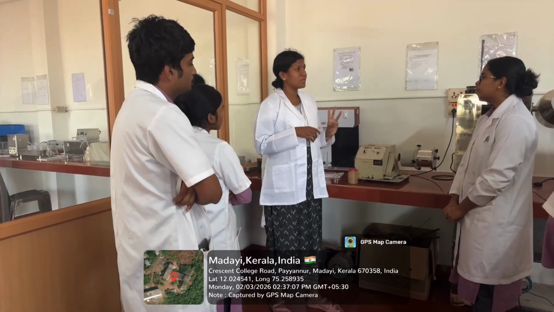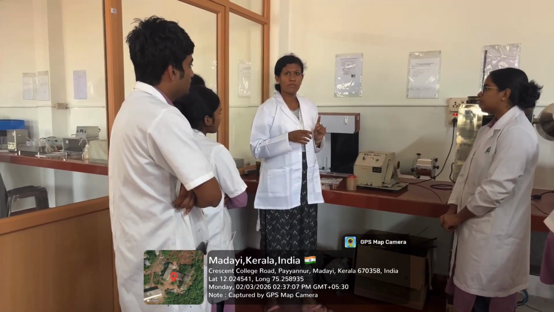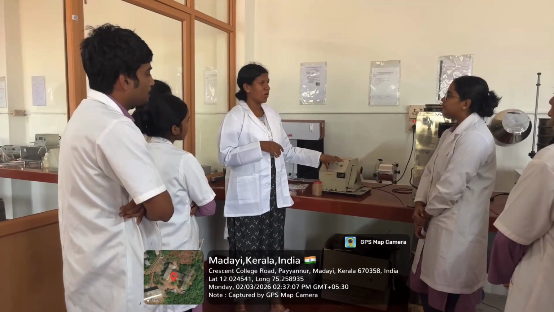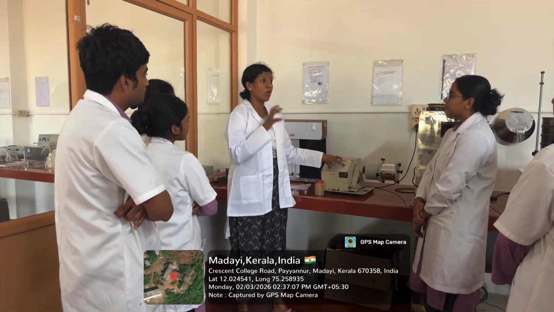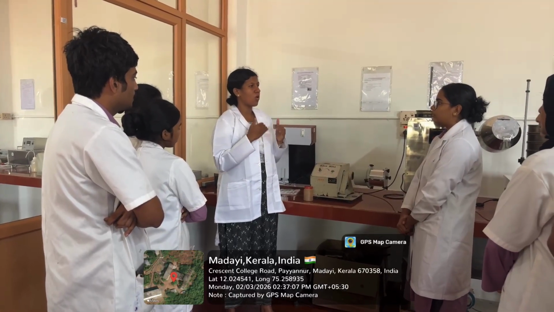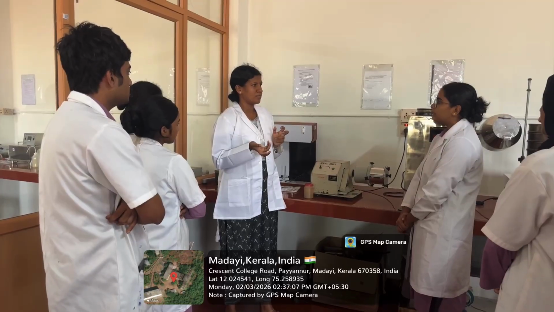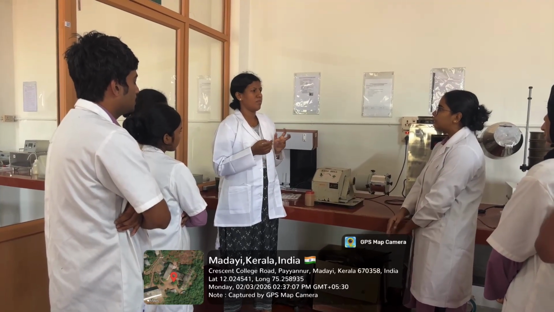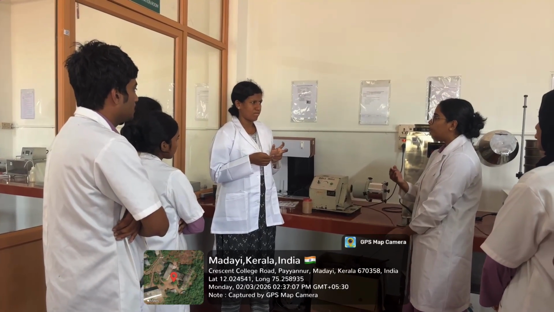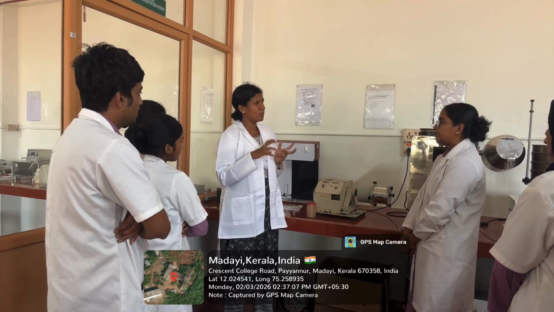Three speeds of the ball mill can be considered. First, at a low speed, what happens? Balls and powder material roll over each other and attrition occurs. At the correct speed, what happens? Due to centrifugal force, the material comes to the top, then comes to the bottom, thus both impact and attrition occur.